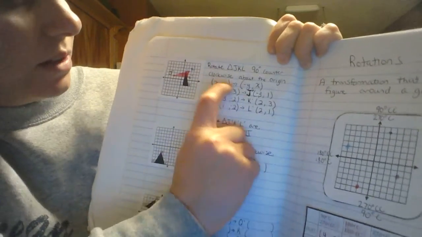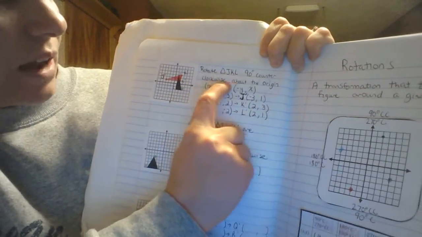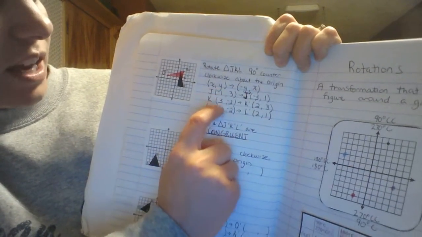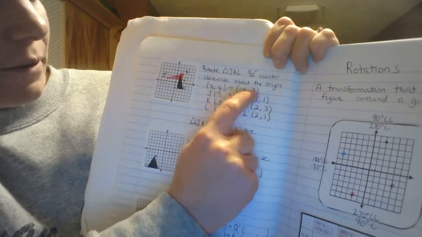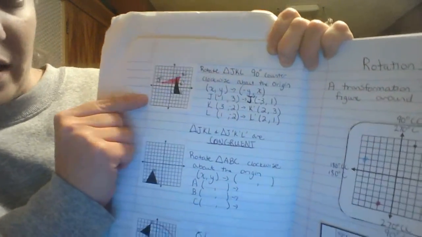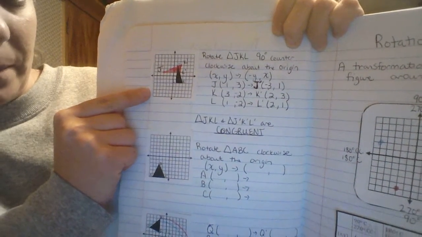All right, over on this one now. It's going to really help you to write out these coordinate points. So I wanted this one to be 90 degrees counterclockwise about the origin. So here's my figure, here's my rule. JKL, I wrote the points. So if I follow my rule, here's my new points. If I go graph it, label it, that's what it's going to look like with a red colored pencil there.